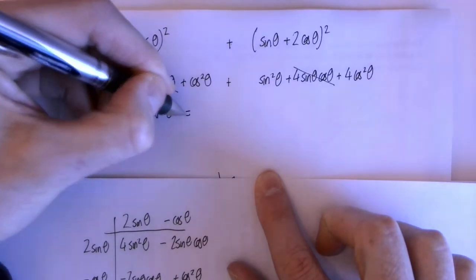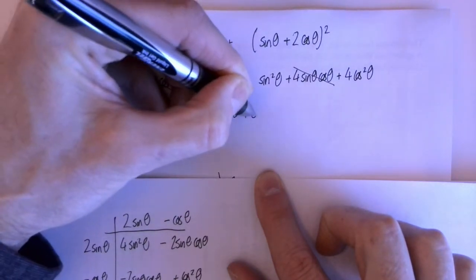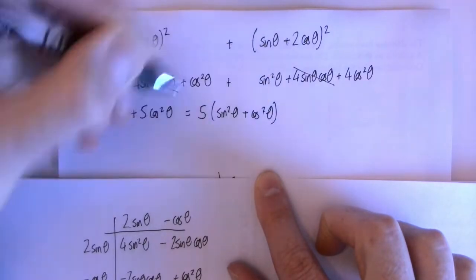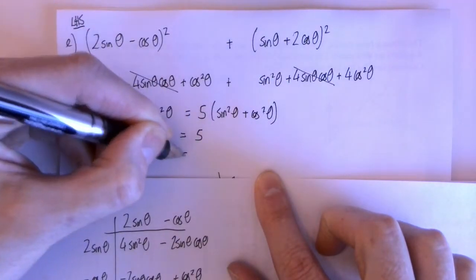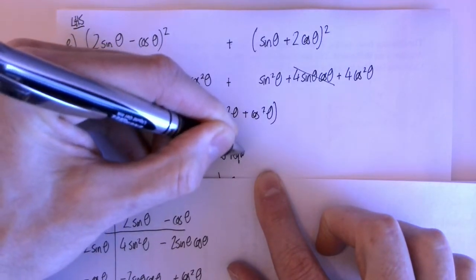And so that equals this, and the thing in the brackets equals 1, so that's 5, which is what the right hand side was, as required. There we go.